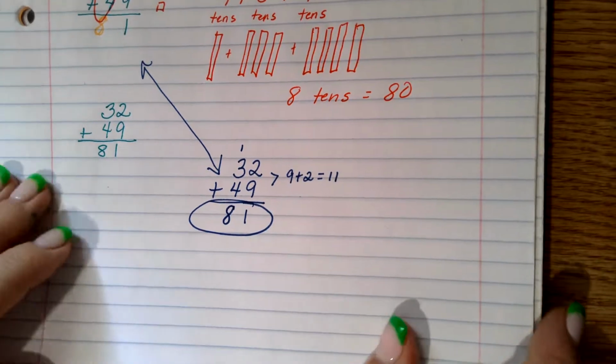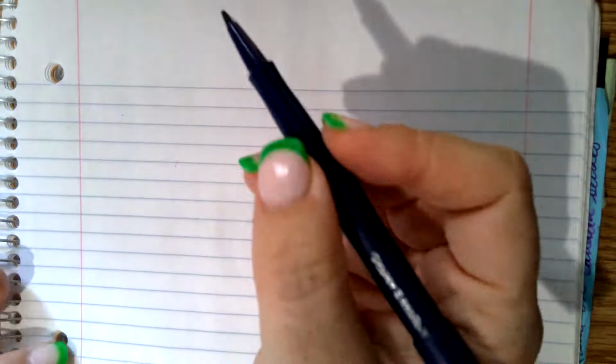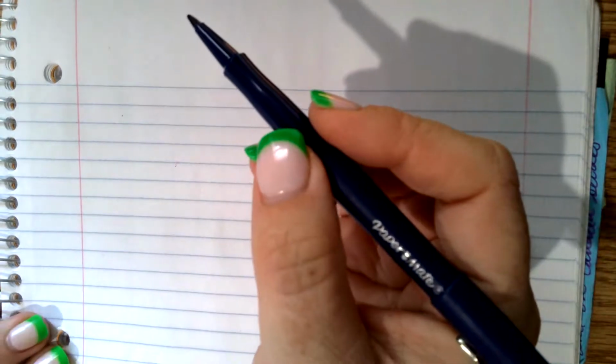So let's do another example with subtraction regrouping. We did where you had to regroup in the ones. Let's do where you have to regroup in the tens. If you're following along in your notes, this is example number 3.